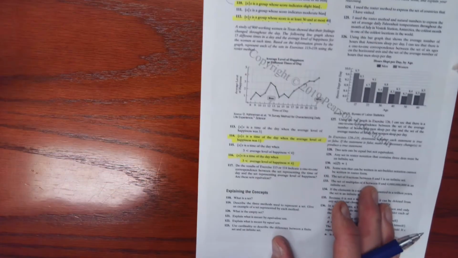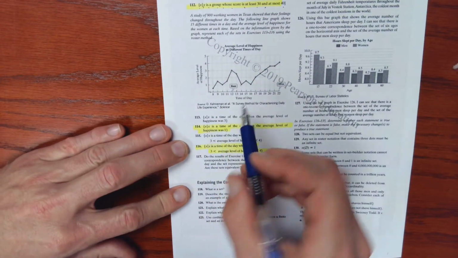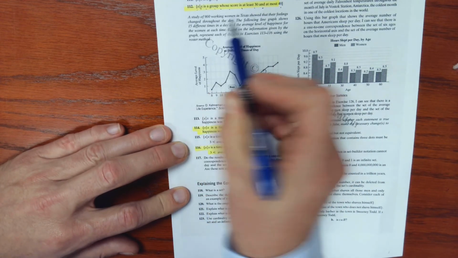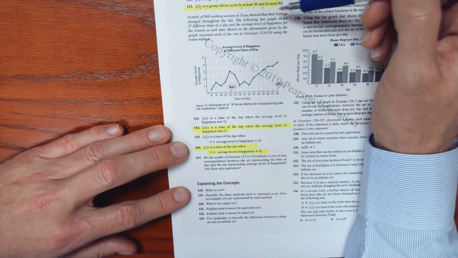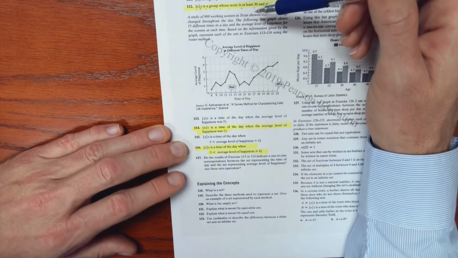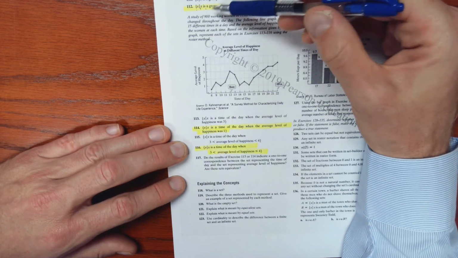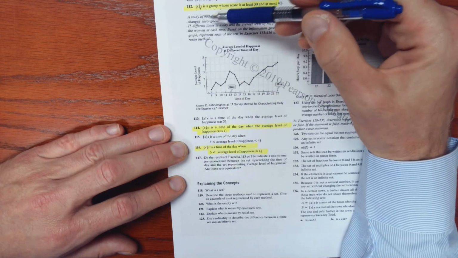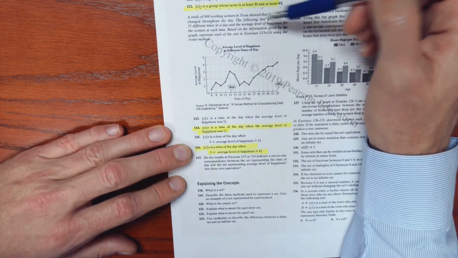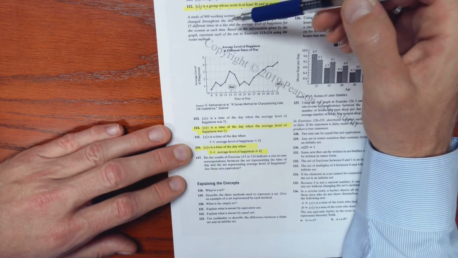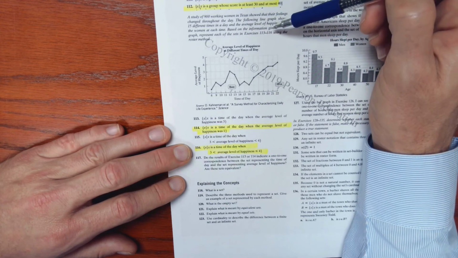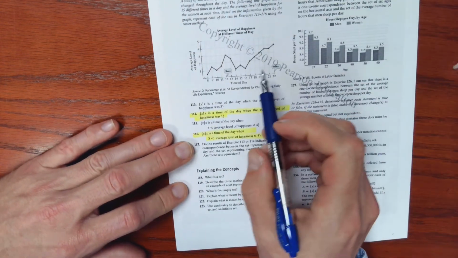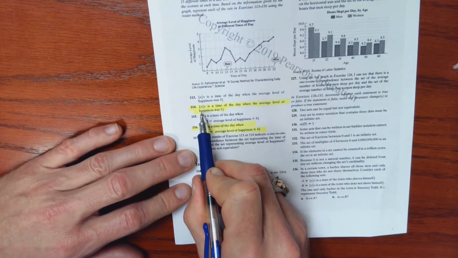So let's go to this last example. We have a graph here, and it says a study of 900 working women in Texas showed that their feelings changed throughout the day. The following line graph shows 15 different times in a day and the average level of happiness for the women at each time. So based on the information given, represent each of the sets in exercises 113 through 116 using the roster method. So let's look at number 114.